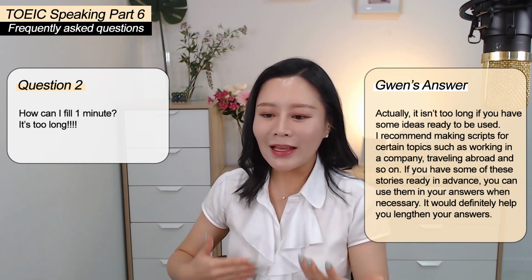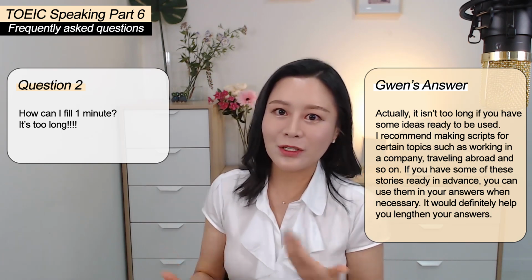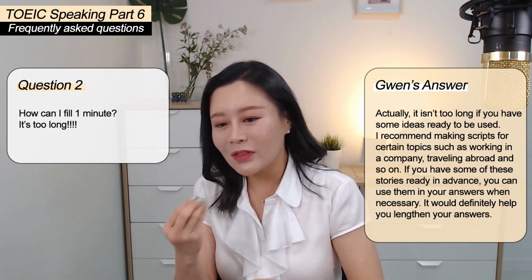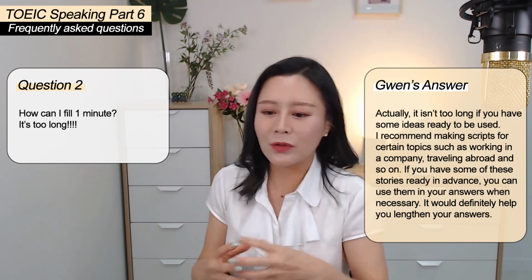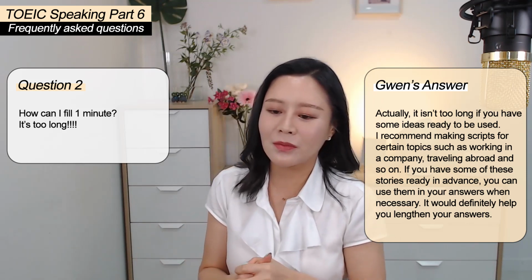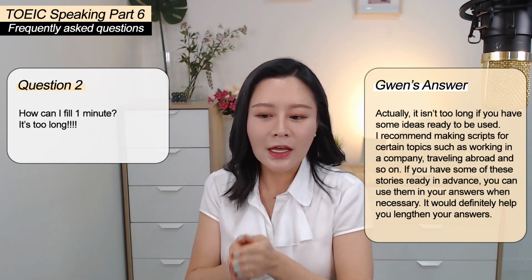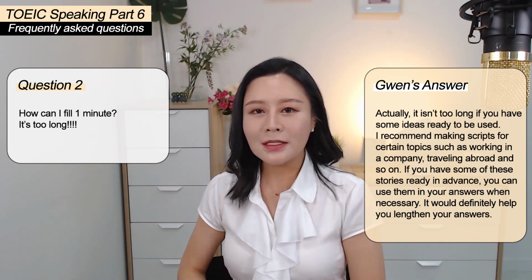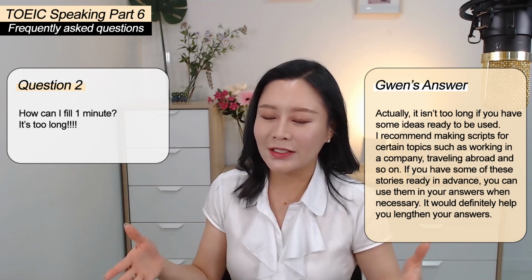So when you have things to say for this part, you feel like, oh, it should be a little longer because I want to put this story into it, that story into it. I want to use these expressions in my answer. But if you're saying it's too long, you're having a hard time fulfilling that 1 minute, it means that you haven't prepared much for this test.